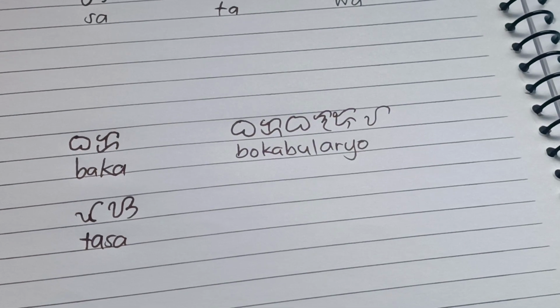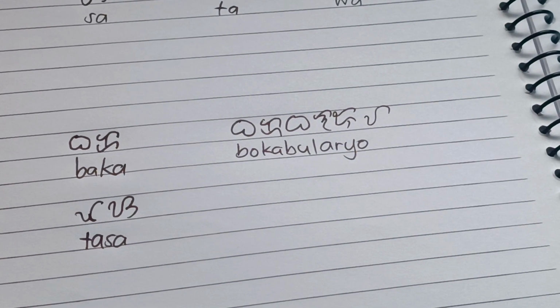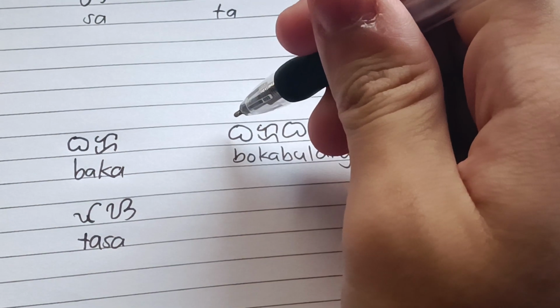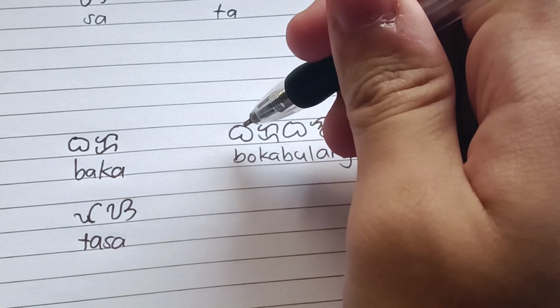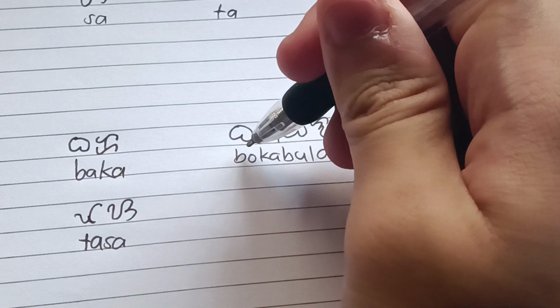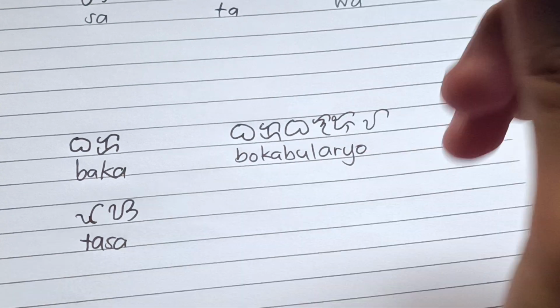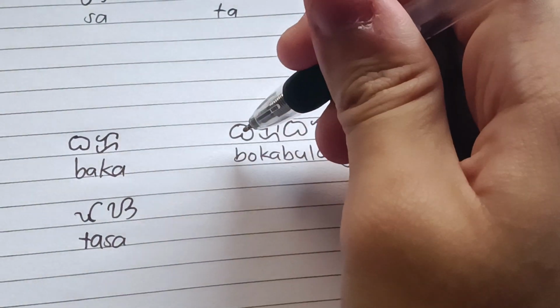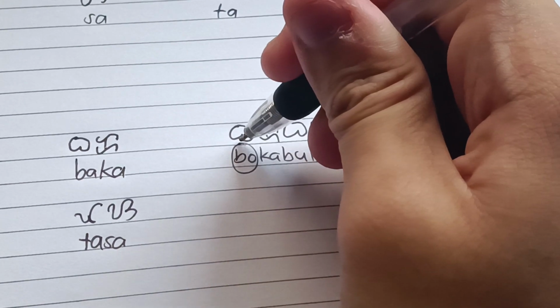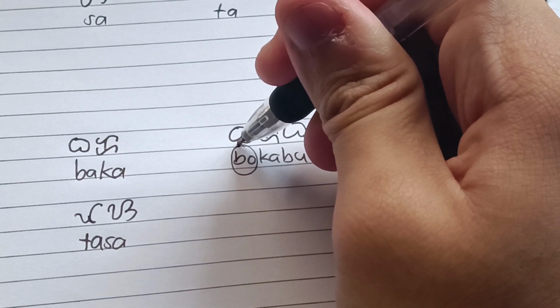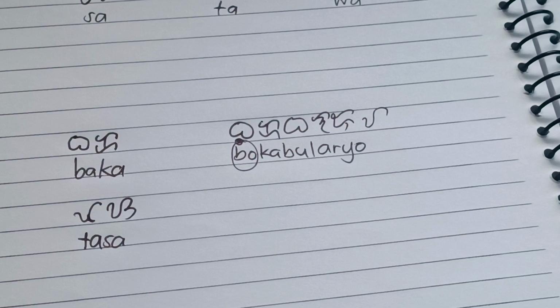So we can put a dot above when it is pronounced as, for example, be or bi, but we can put it beneath the symbol if it is pronounced bo or bu, o or u. So since it's bo, then we can put a dot below.